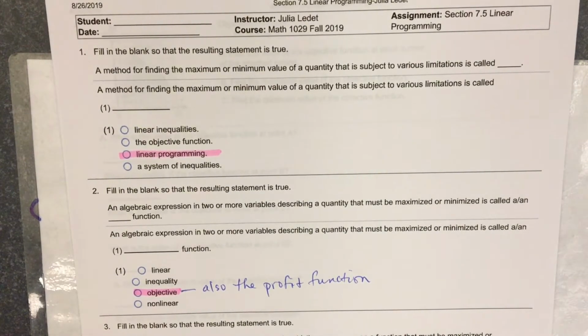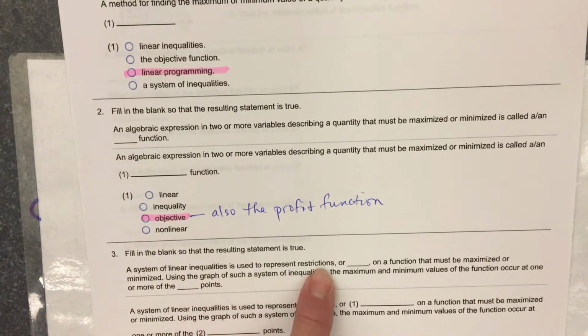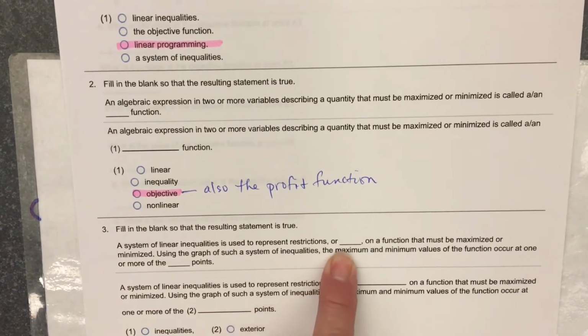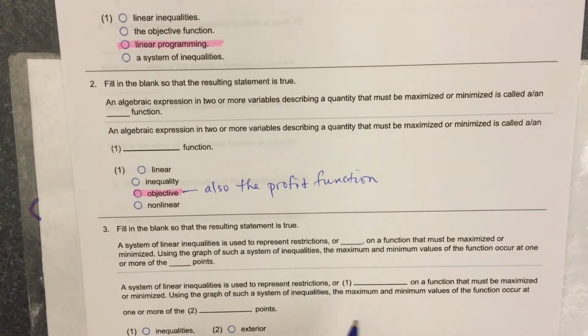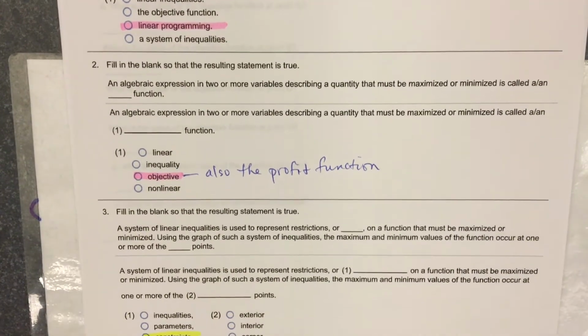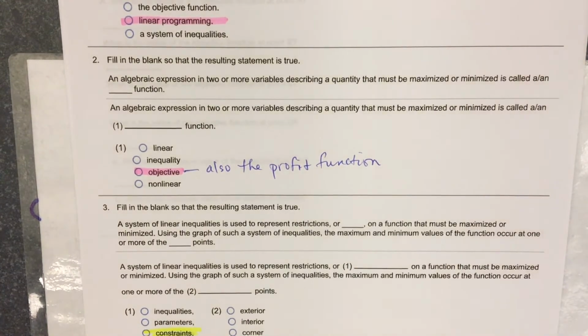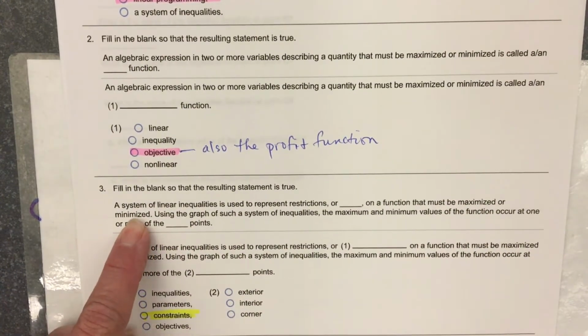Okay, problem number 3. A system of linear inequalities is used to represent restrictions or constraints, limitations, used to represent constraints on a function that must be maximized or minimized.